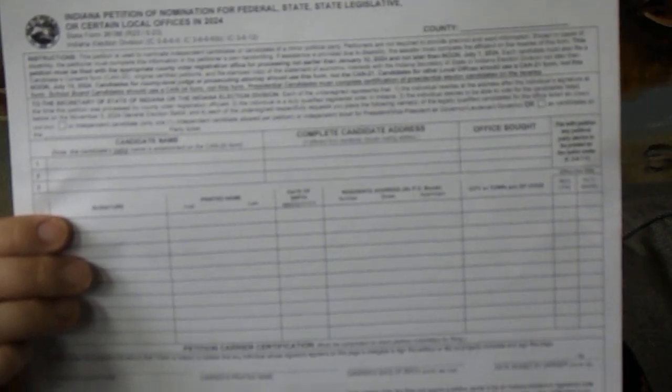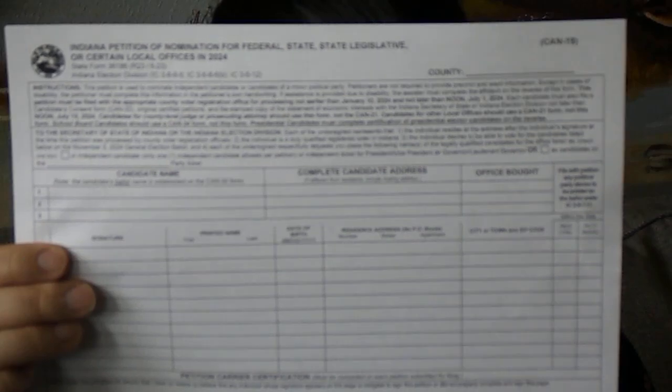After you fill those in, you cannot start collecting until that's all filled in. And like I say, I believe the Kennedy ones, this part up here, except for the county, will be pre-printed. Okay. Or you can copy that information down. Then after it's done, you can take this around.